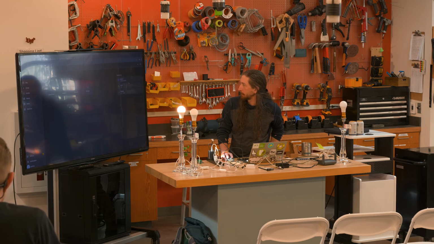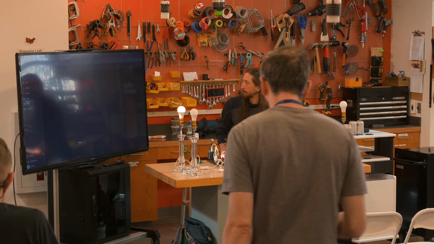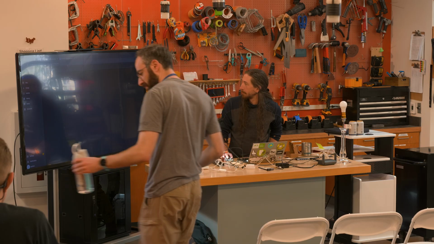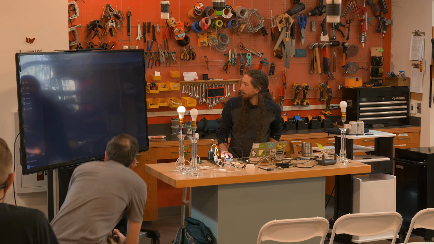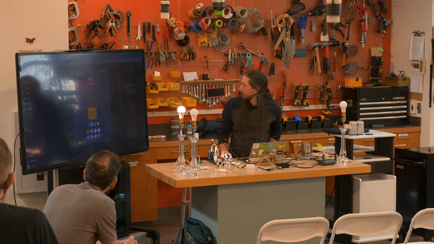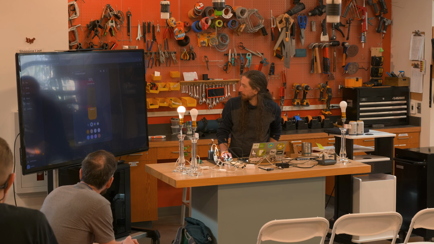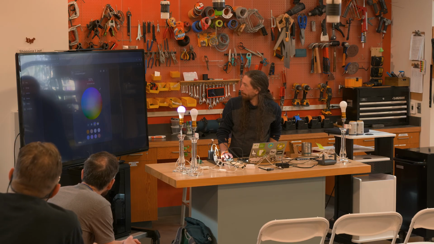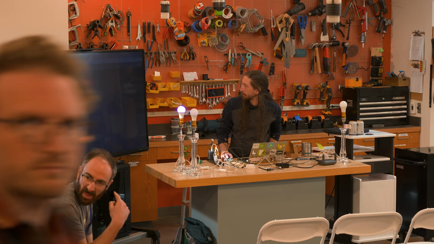So if we go back to the living room, we can see, hey, that light is already there. We can set the brightness, and I think this one actually has a color palette, so we can change the color. Set the brightness.